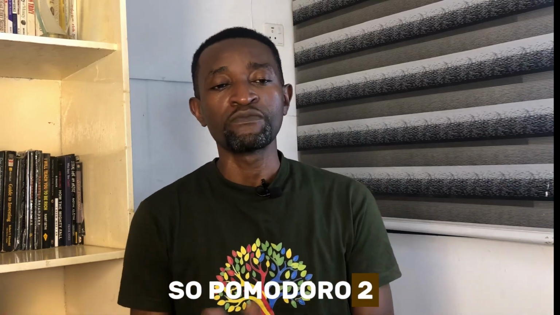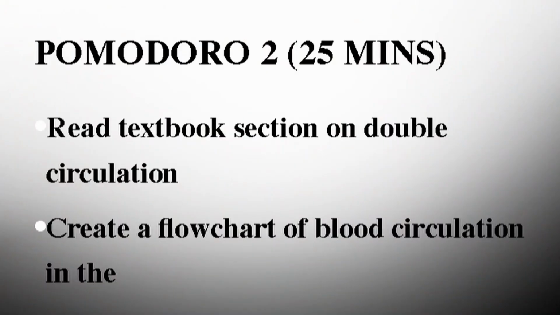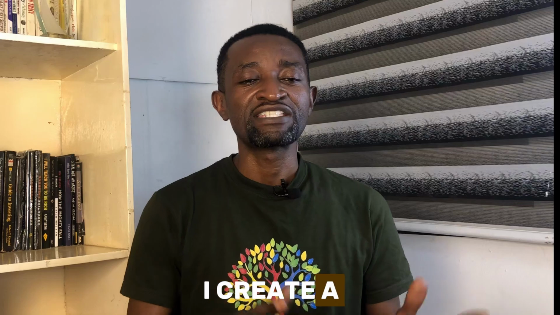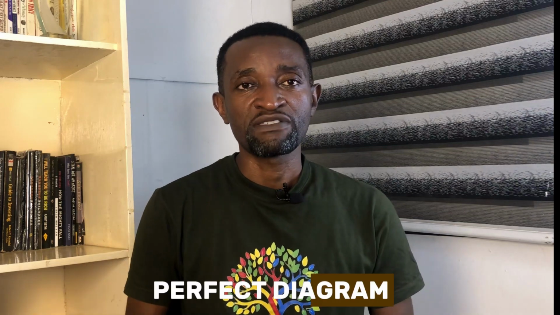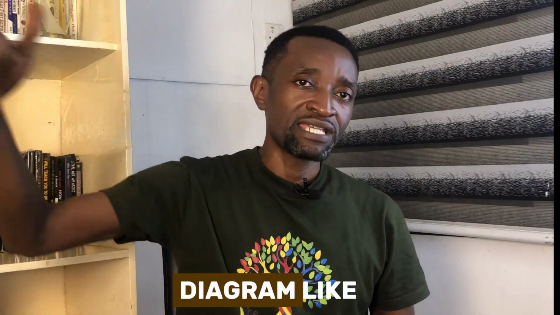So Pomodoro 2, I'm going to read a textbook section on double circulation. I'm going to read a text section from my textbook or my notebook. And then I create a flow chart of blood circulation in the body. So where does blood start from? How does it go? It doesn't have to be a perfect flow chart or a perfect diagram, just something to present what I have read in a diagram.